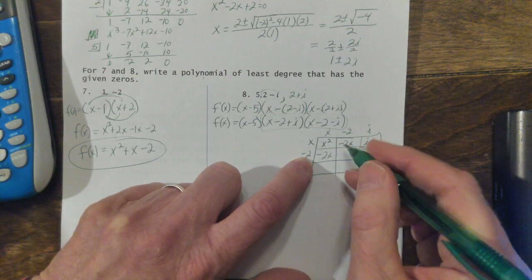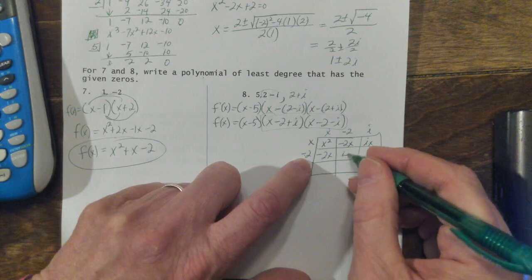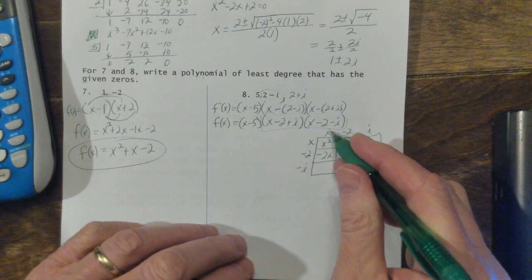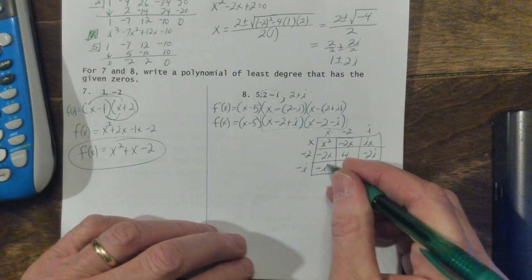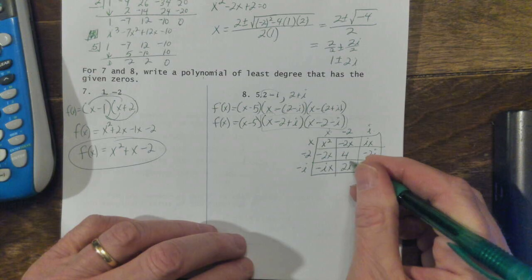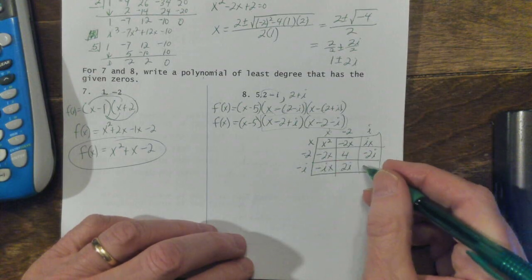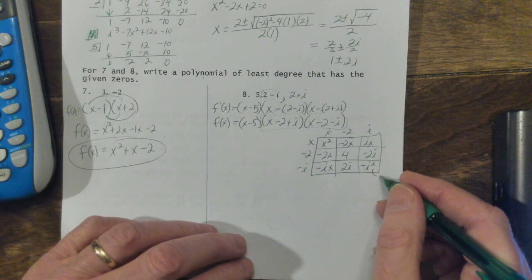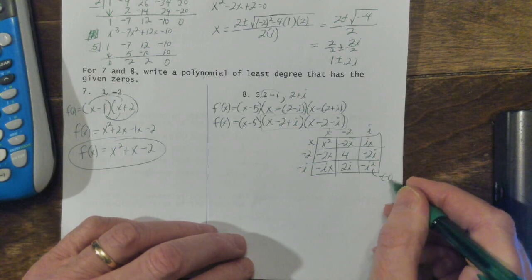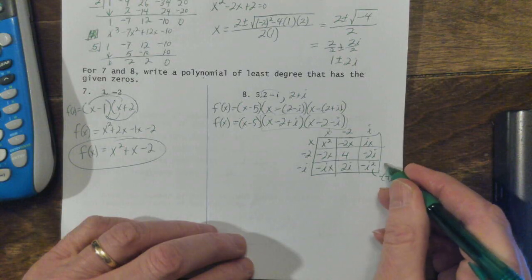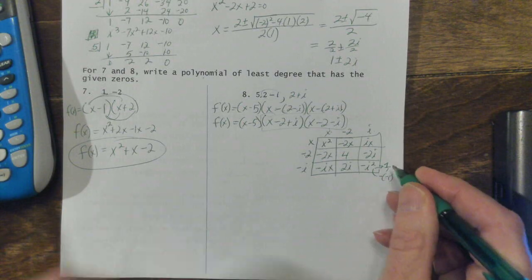Negative 2 times x is negative 2x. Negative 2 times negative 2 is 4. Negative 2 times i is negative 2i. X times i, that's negative ix. Negative 2 times negative i is positive 2i. I times negative i is negative i squared. Now, that's negative negative 1. I squared is negative 1. So this is equal to 1.